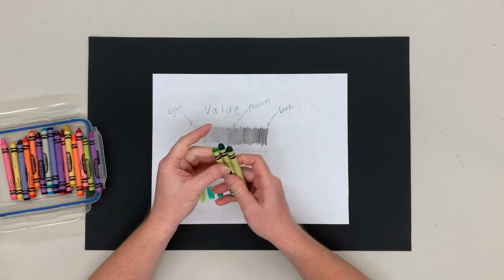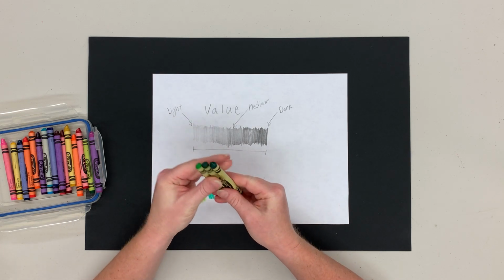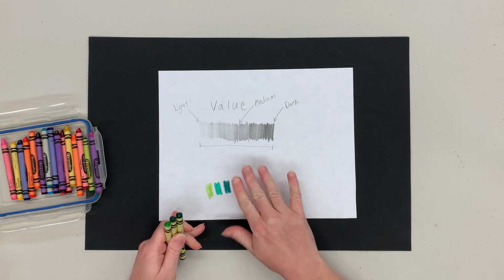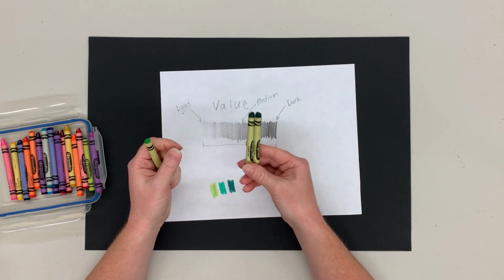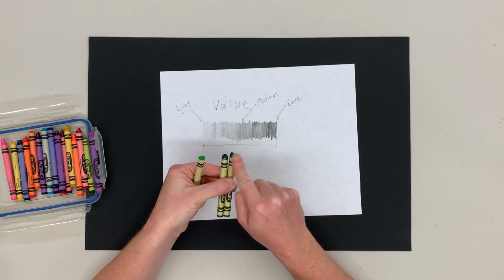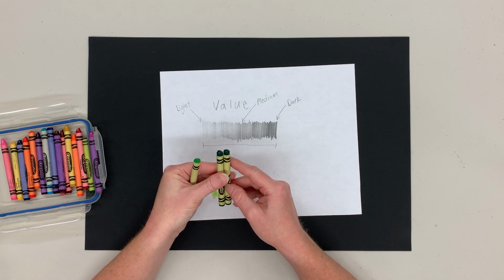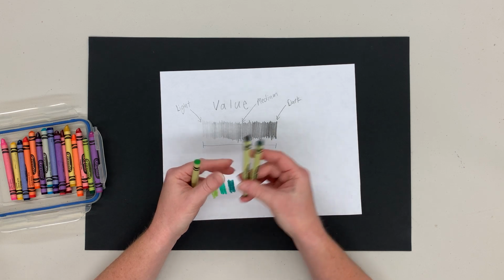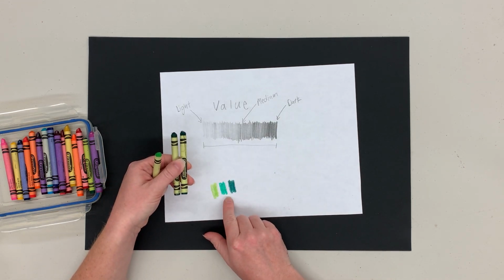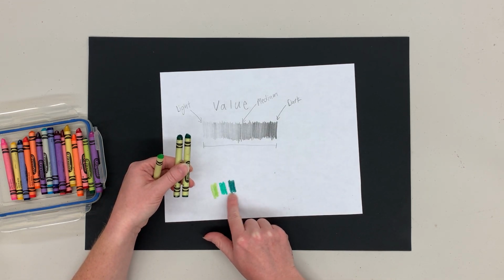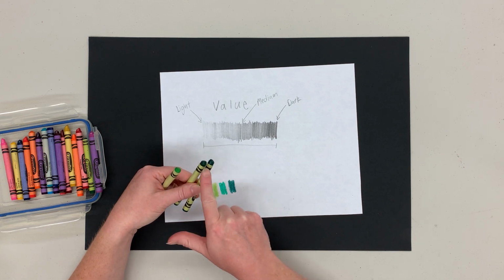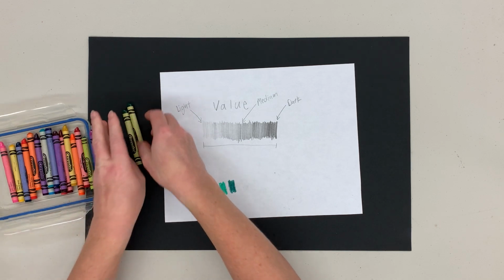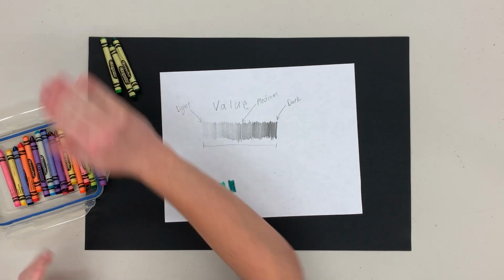So if you have the same colors, they're a little bit easier to identify as light, medium, and dark. I have to test them out on the paper because looking at these two, they look pretty similar. It would be hard to tell which one is lighter and which one is darker just by looking at the crayon. So I need to test them on the paper, okay, because they look very different. They look similar here, but very different on the page. I'm gonna set these aside for a second.